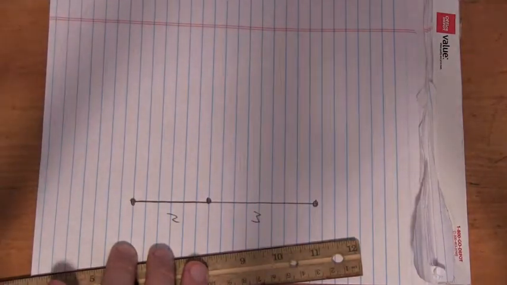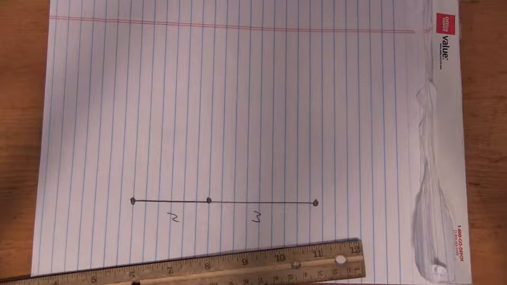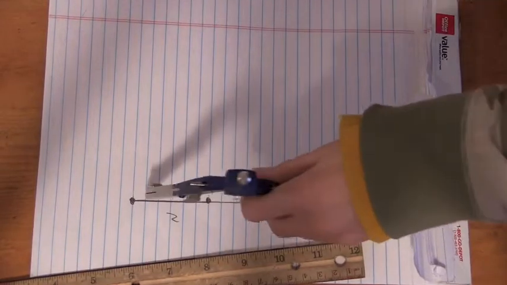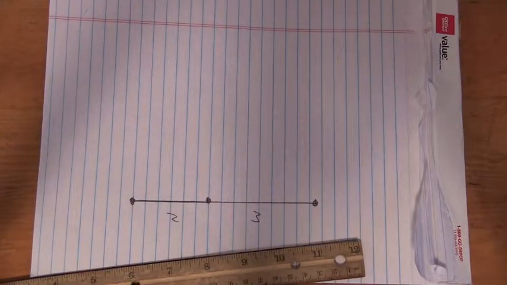Well, we need to construct a right triangle. How are we going to construct our right triangle? Well, we could draw two circles, one starting from that end and one starting from this end. And what would the purpose of those circles be? Well, where they intersect would be the middle. So then we could find the radius of our circle.